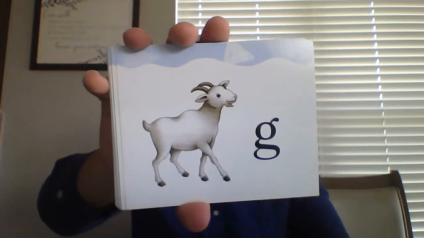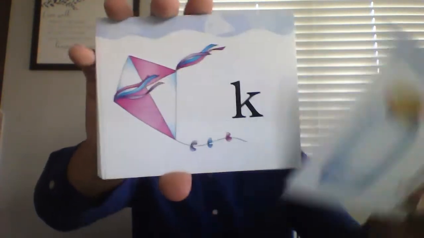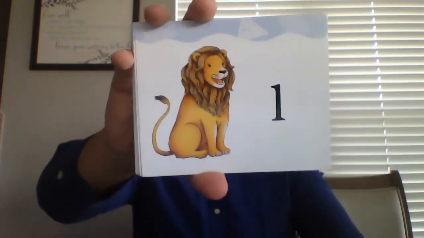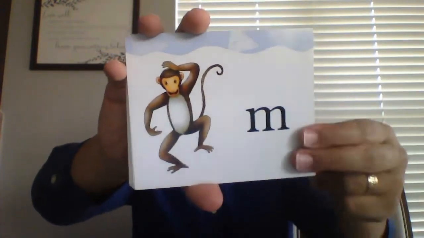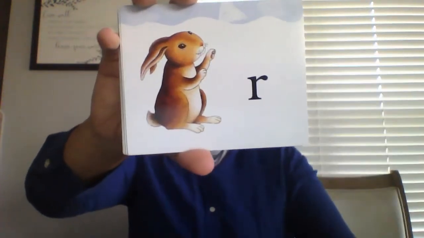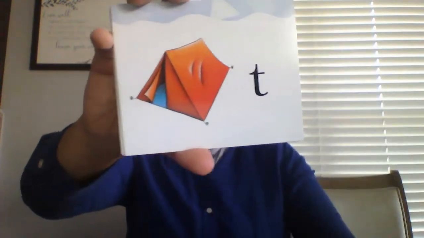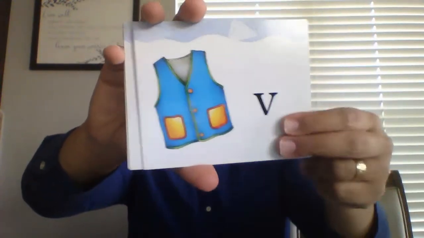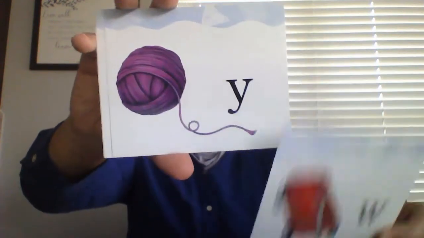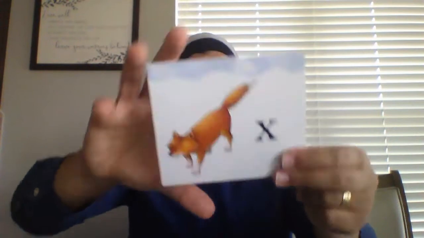Balloon, B. Cat, K. Dog, D. Fish, F. Goat, G. Hat, H. Jar, J. Kite, K. Lion, L. Monkey, M. Nest, N. Pig, P. Rabbit, Sun, S. Tent, T. Vest, V. Wagon, W. Yarn, Y. Zebra, Z. Fox, X. Very good. All right.